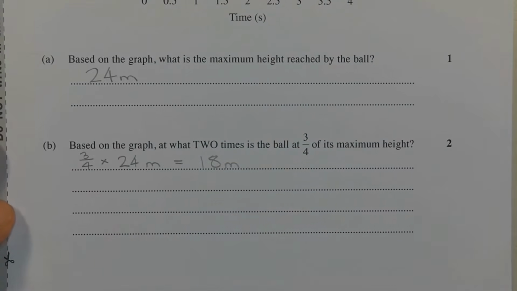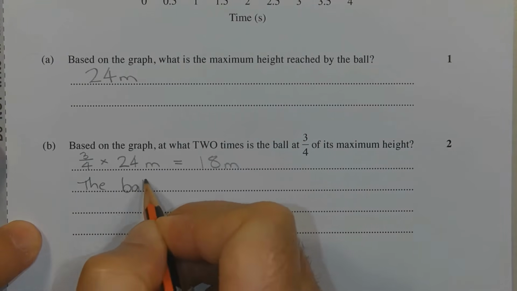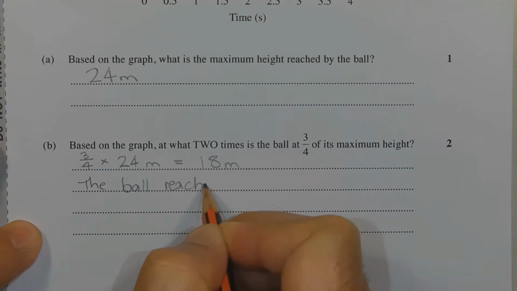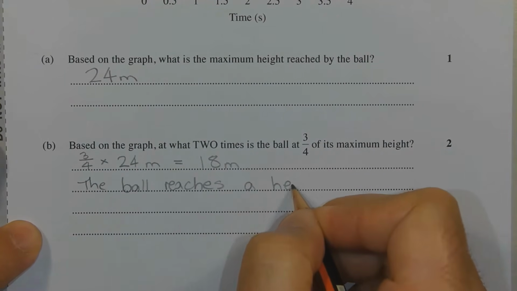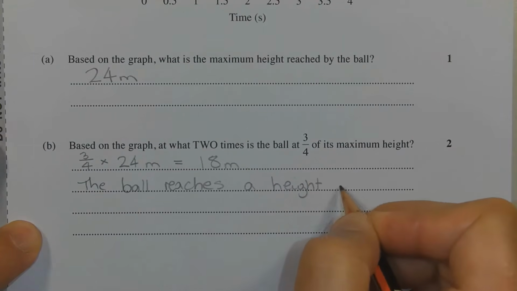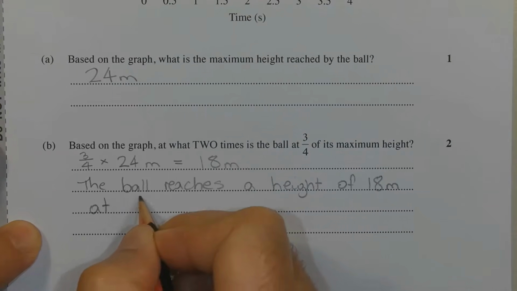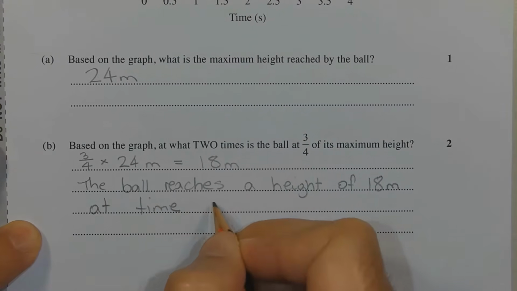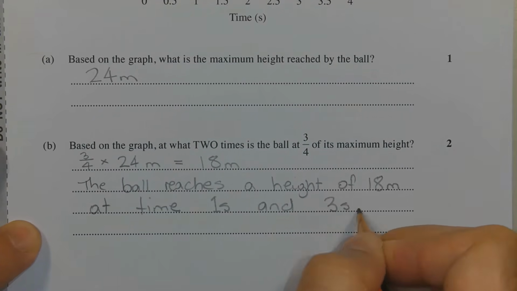So writing that down as our answer, the ball reaches a height of 18 metres at time 1 second and 3 seconds.